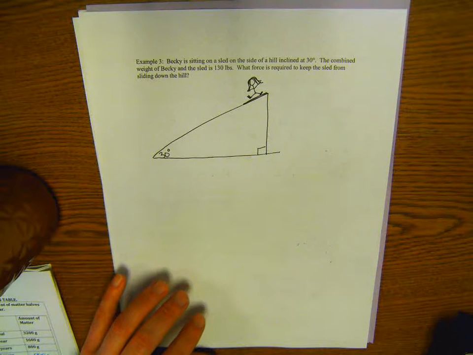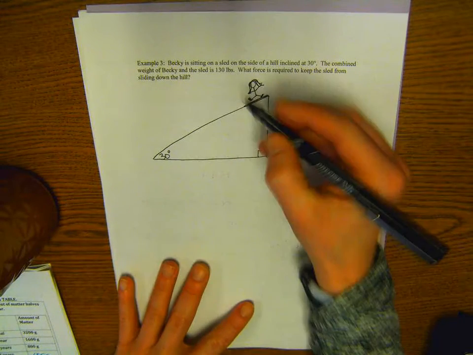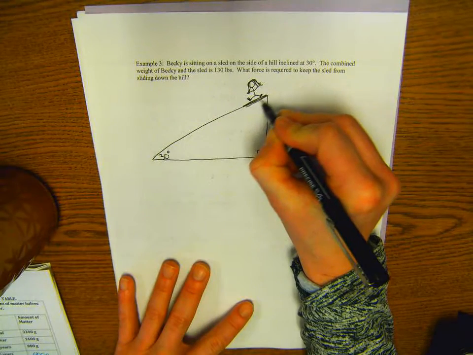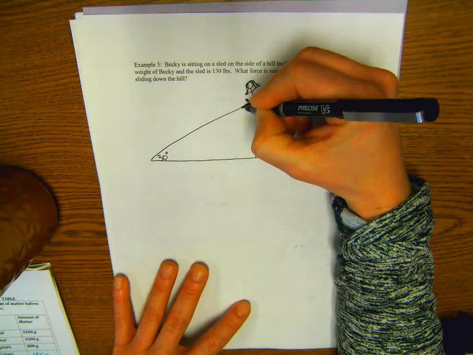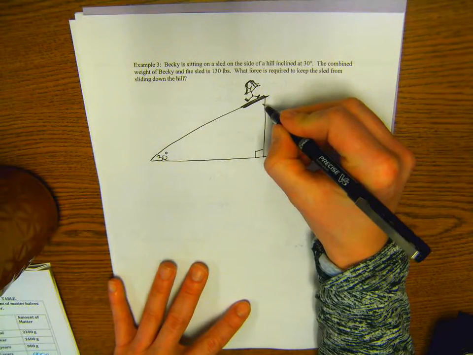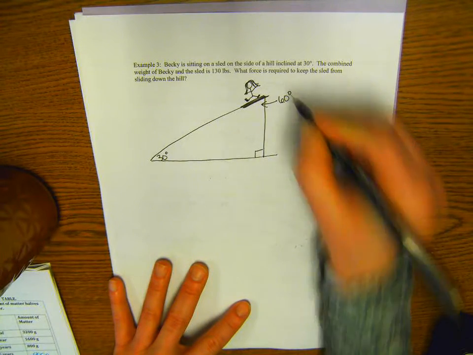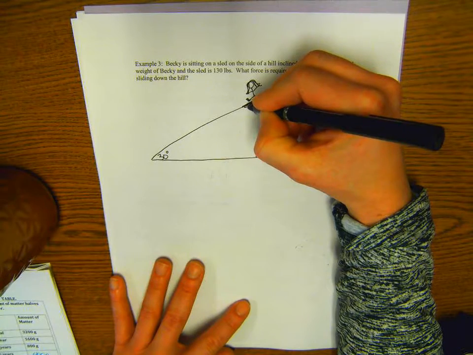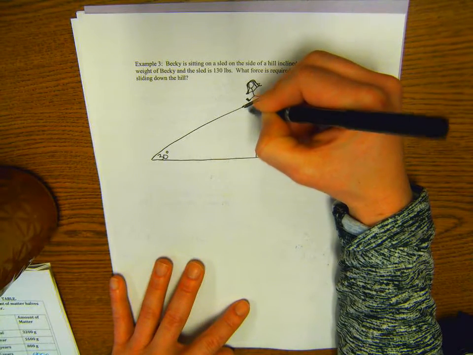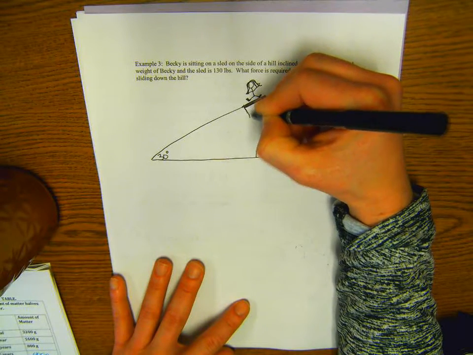Okay, so I'm going to try to draw a little triangle here. By the way, what's this angle? Okay, so here's what I'm going to do, guys. I'm going to draw a triangle such that this leg is perpendicular with the hill.